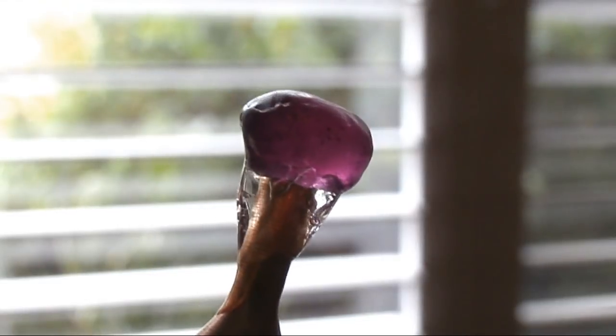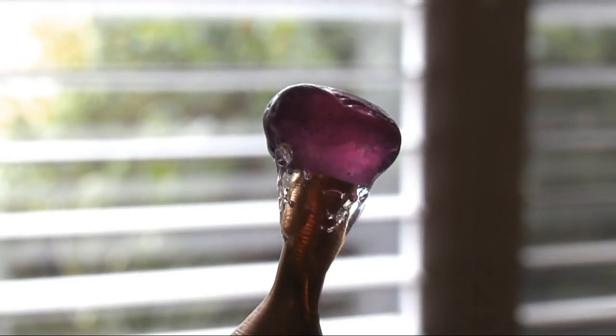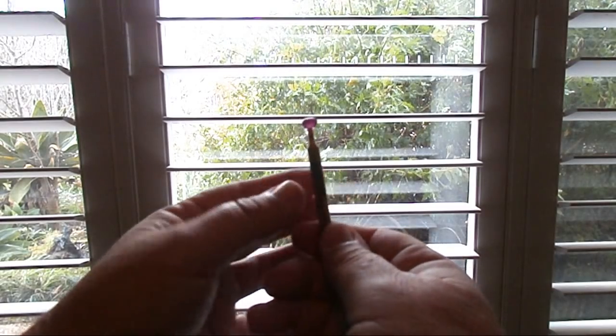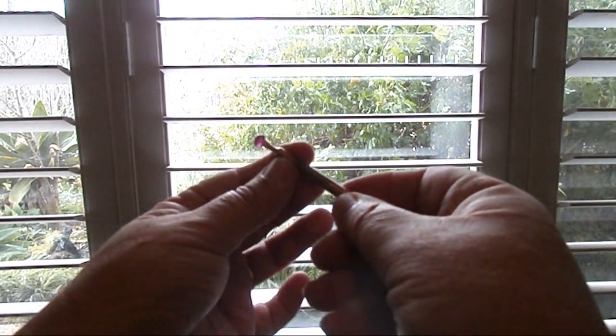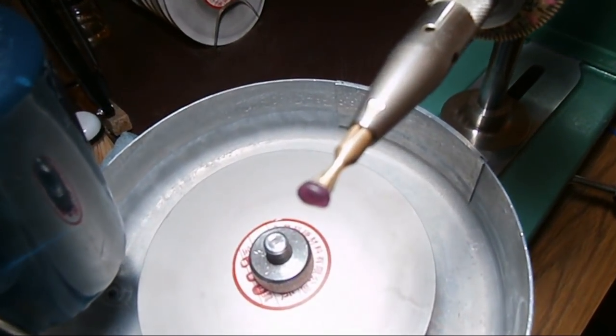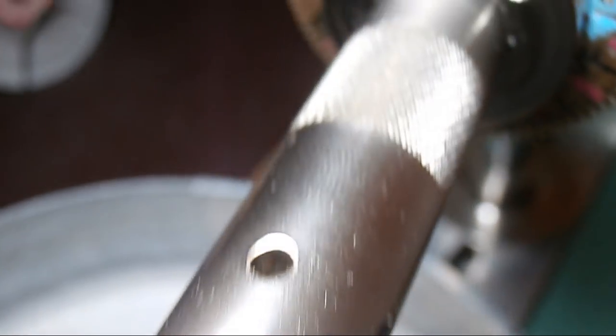This particular garnet was faceted during an online workshop with my faceting group. Unfortunately, we are all in lockdown here in southern Australia in the state of Victoria, so our workshops we have to do online. We can't get out and about and see each other, so to save time I decided to dop this particular gem with super glue.